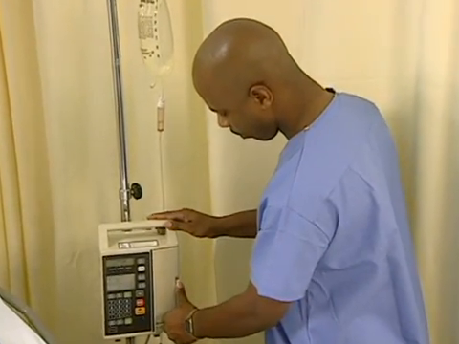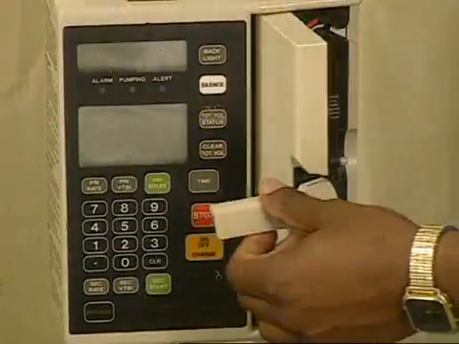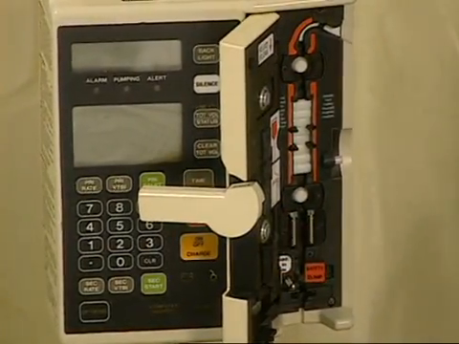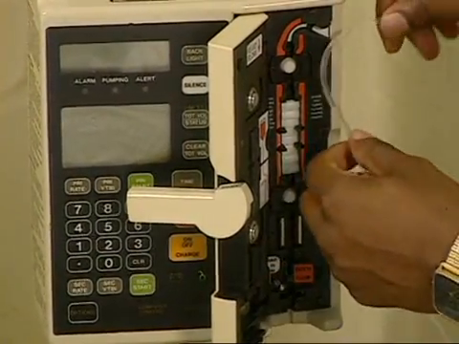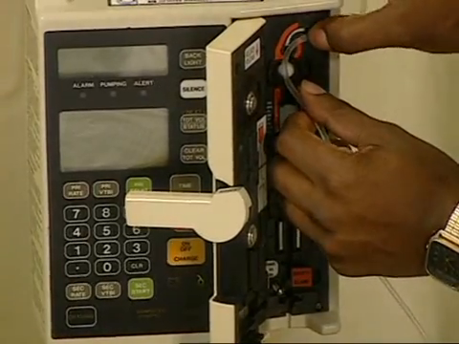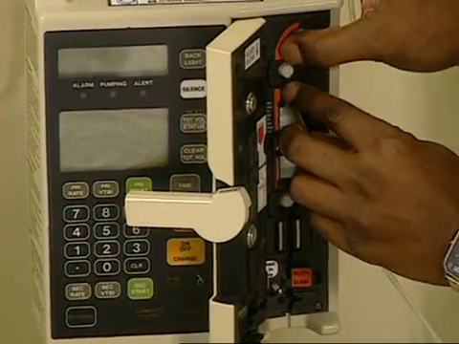The flow is controlled by the pump, which physically milks or compresses the tubing to propel fluid through the line. Open the door to the infusion pump and insert the IV tubing.